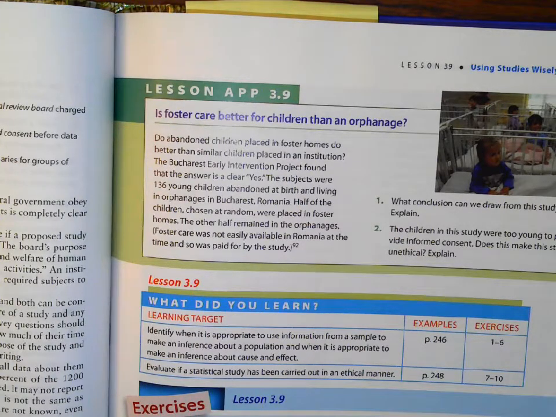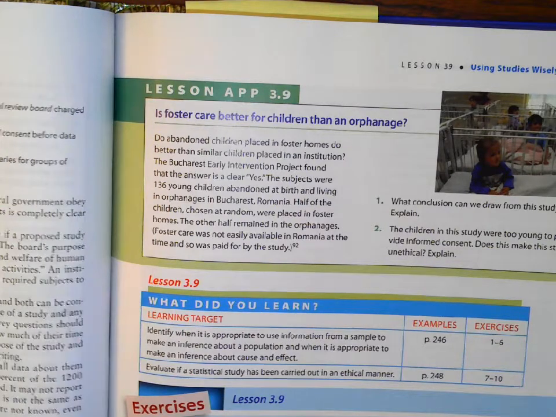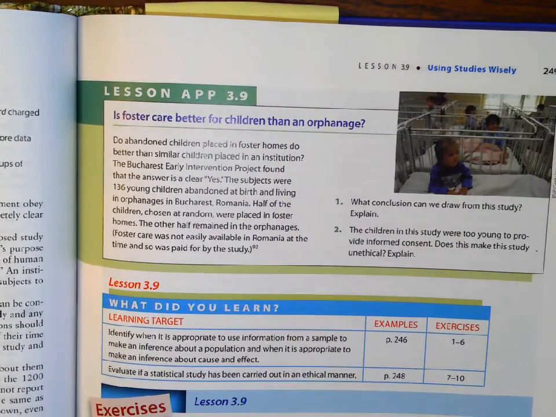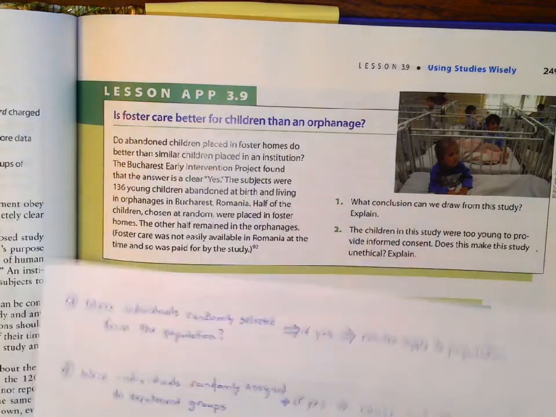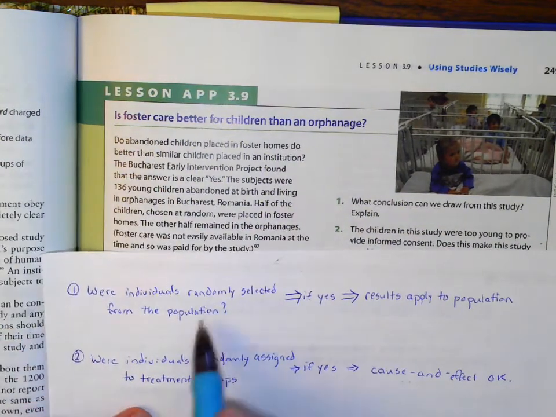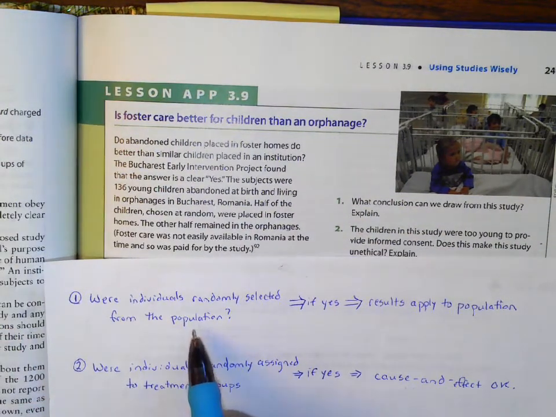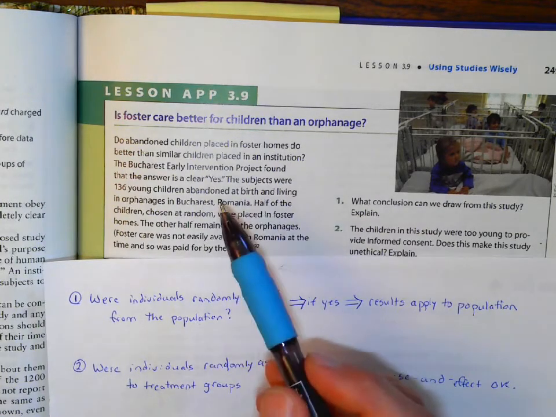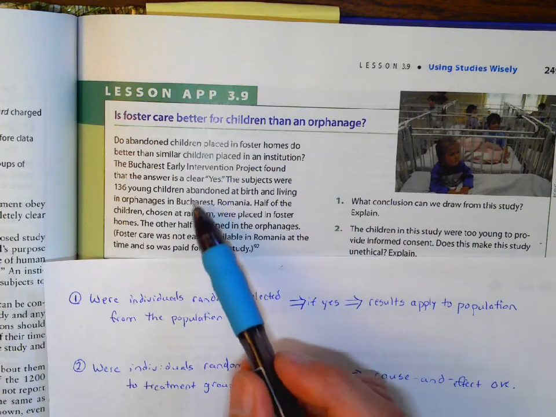Foster care was not easily available in Romania at the time, so it was paid for by the study, so people got paid to do it. So what conclusions can you draw from the study? First of all, were the individuals randomly selected from the population? Our population wouldn't be all children. It would have to be only the abandoned children.